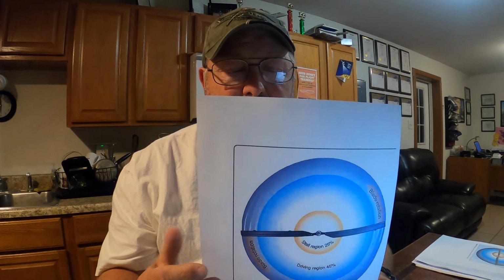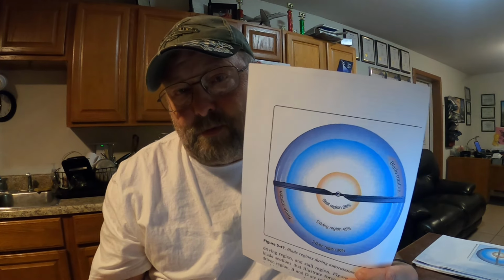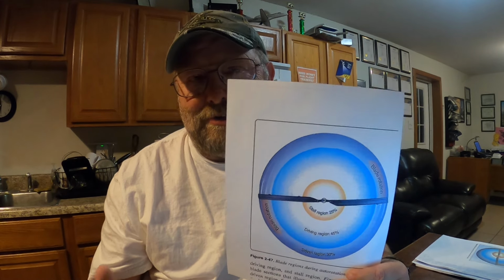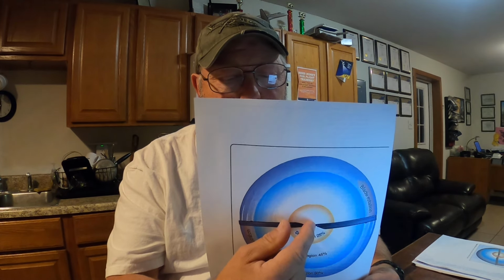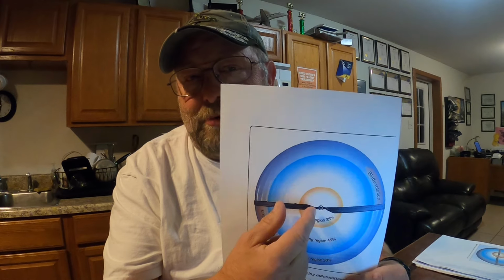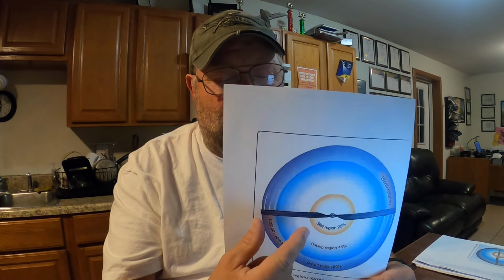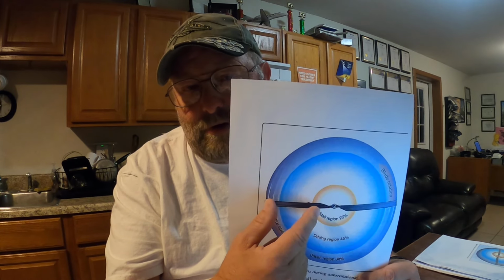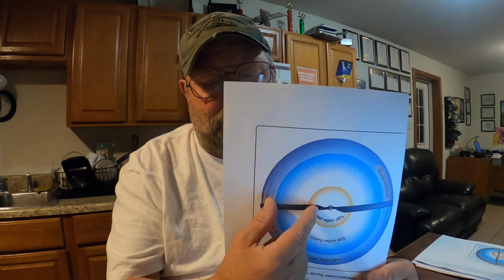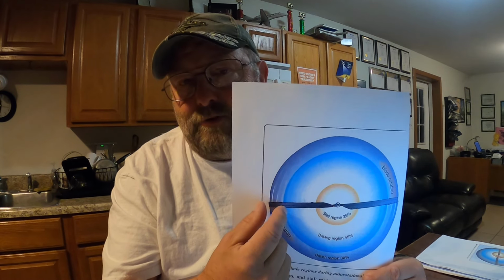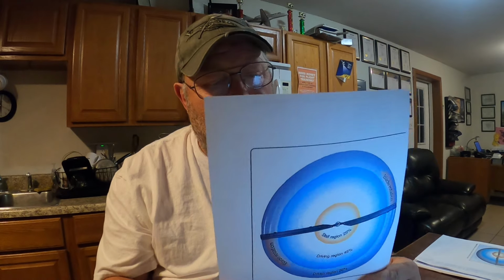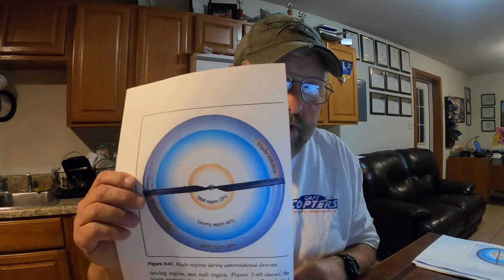If you remember, we looked at this illustration here, and this is for a zero descent auto rotation. From the root of the blade out about 25% is the stalled region. The next 50 to 60% of the blade or so is the driving region, and then the very outer part of the blade is the driven region. And again, no dissymmetry of lift at a zero descent auto rotation. However, as we start moving forward, that changes.